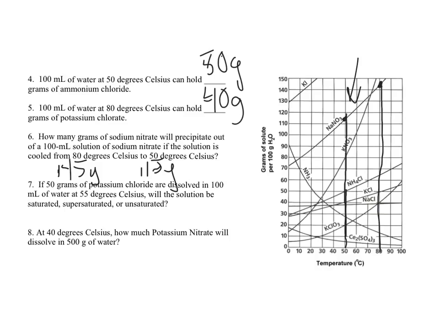So when I have this solution at 80 degrees, I can dissolve 145 grams. And when it's at 50 degrees, according to my graph, I'm just reading it straight off the graph, right there, I can only hold 115 grams, which means as I cool it from 80 to 50, 30 grams are going to fall out. You're finding the difference between the two.